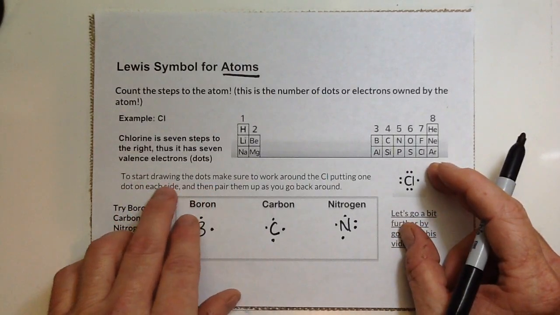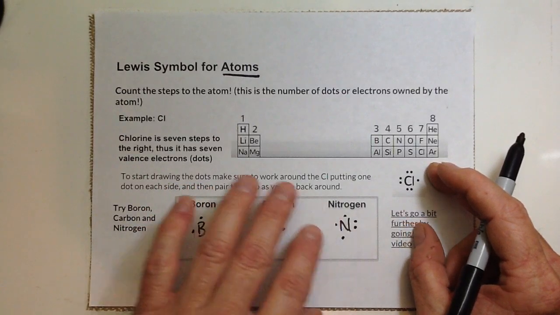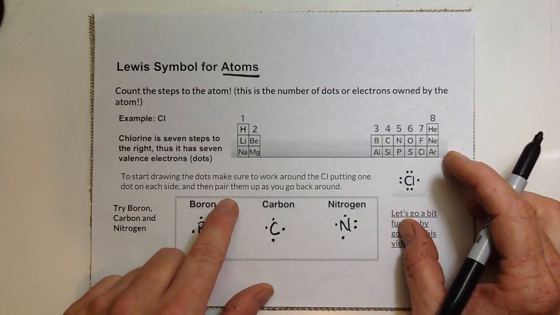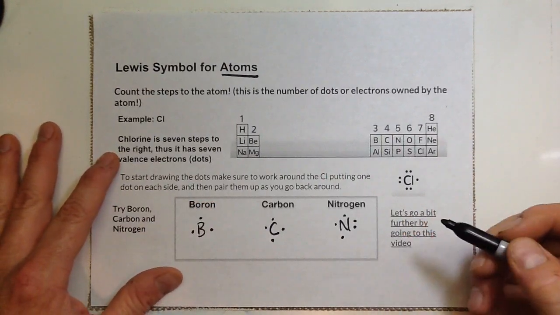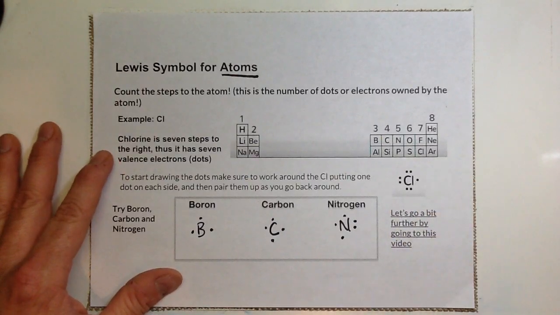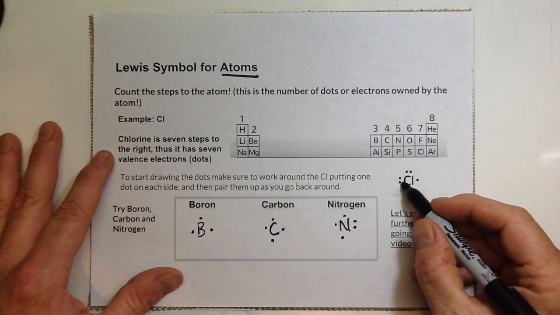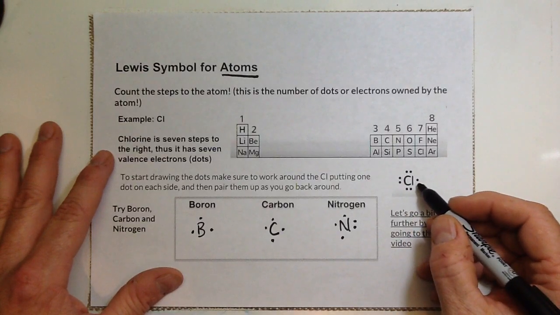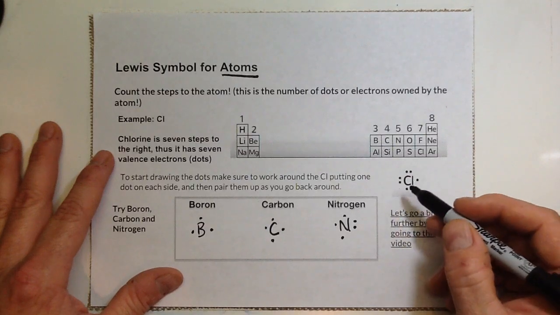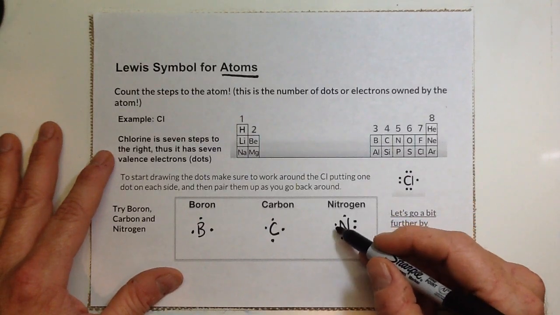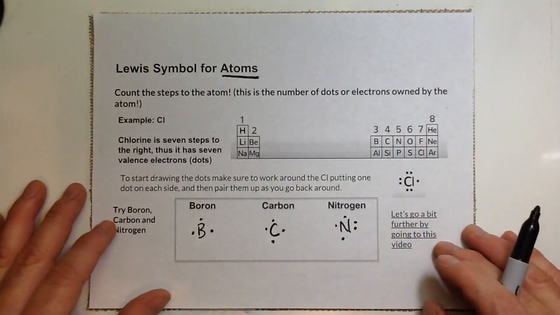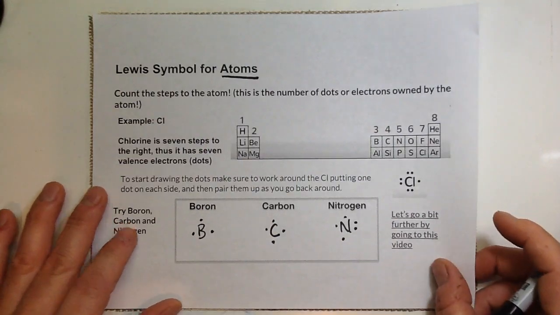To start drawing the dots, make sure to work around the atom, or in the case of chlorine, putting a dot on each side, and then pair them up as you go back around. So with nitrogen, we just have one pair. It doesn't matter where that shows up. For example, here we have 3 pairs on the left and 1 unpaired on the right. We just need to make sure we start at any point and walk to each side first. You can go to a video if it's available that'll help you with that. Let's go ahead and build from there.